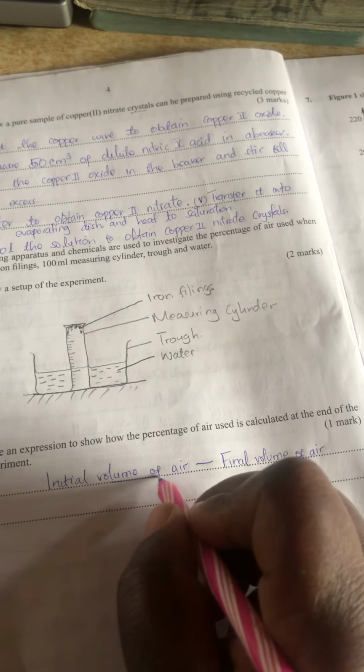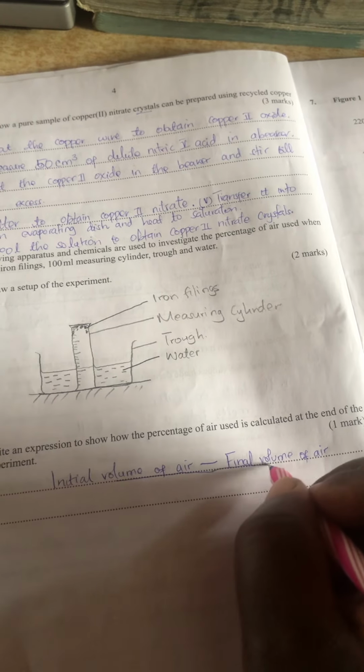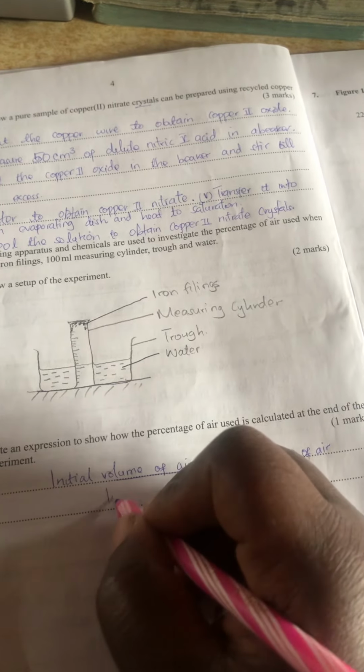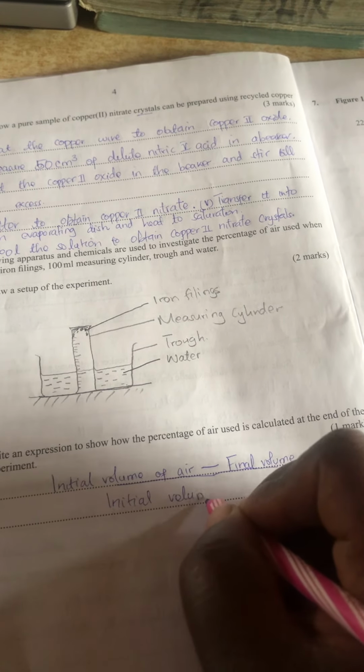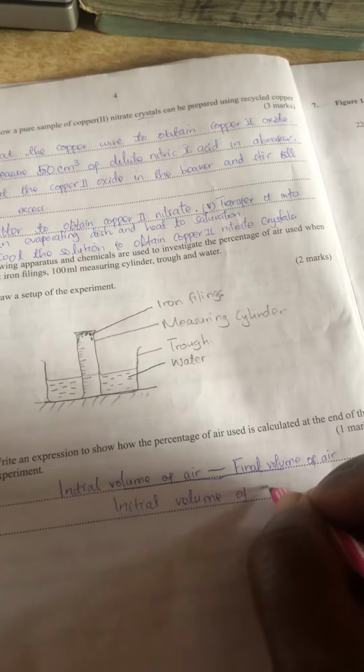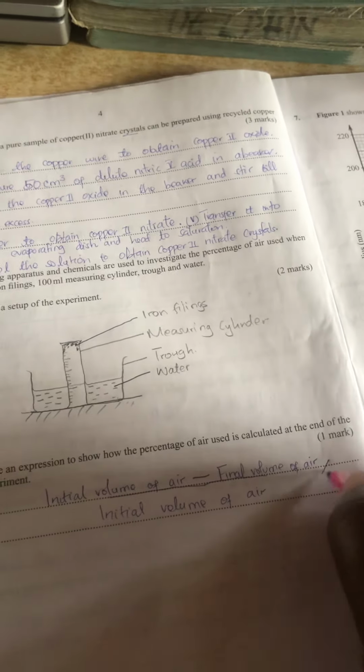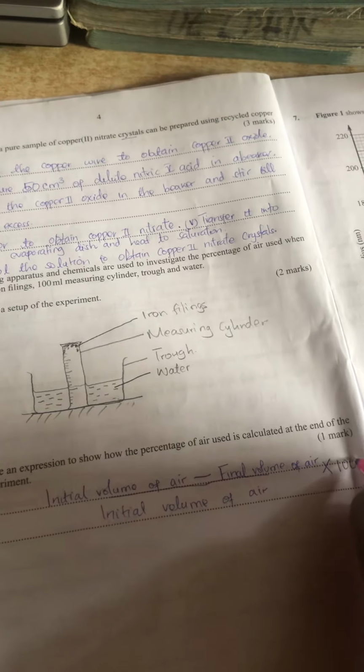You divide all these by initial volume of air, then you multiply that by 100, because you're getting the percentage.